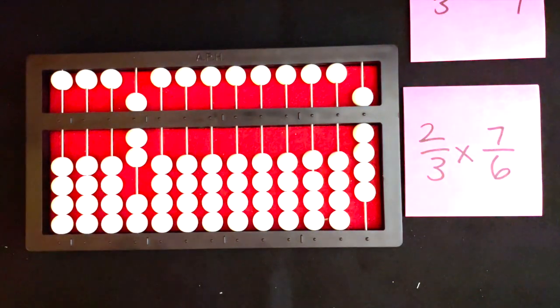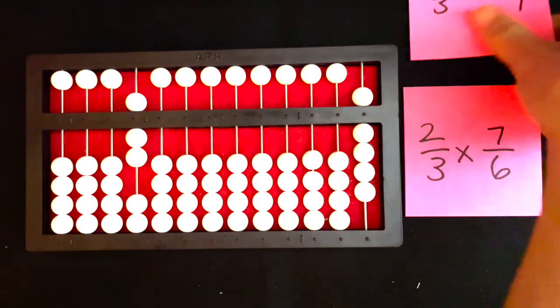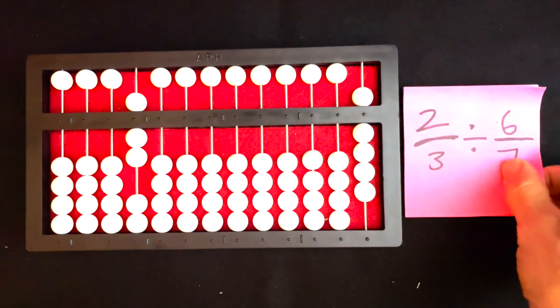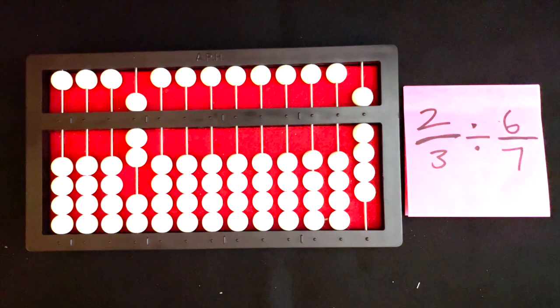Easy peasy lemon squeezy. That was a division problem with the abacus and fractions.